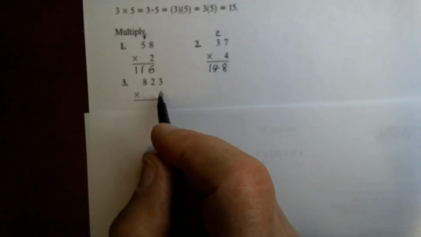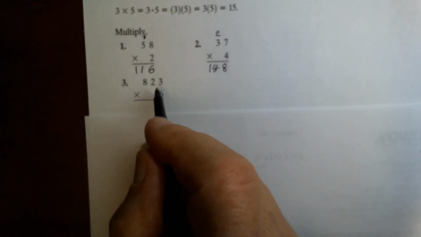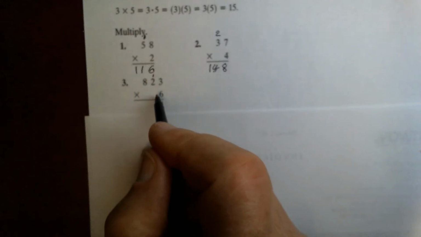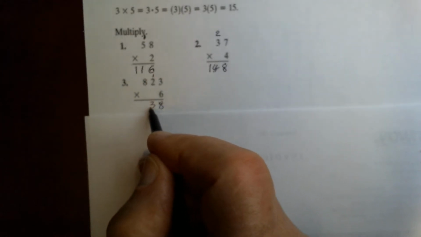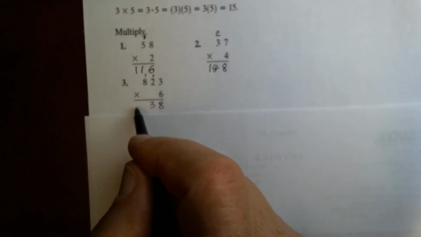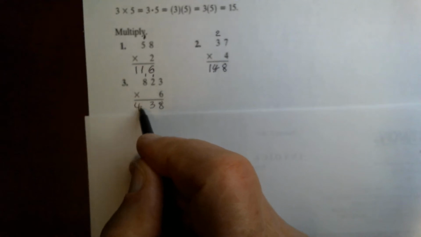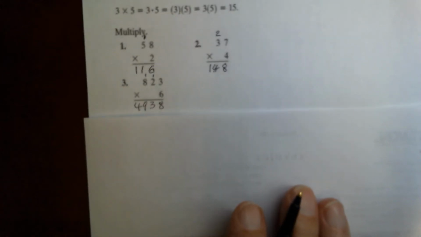For the next exercise, number 3, 6 times 3, 6 times the 3 is 18. So we have an extra 10. And then 6 times 2 is 12, plus 1 is 13. So we have an extra 100 here. And 6 times 8 is 48, plus 1 is 49. 49 hundreds. So it's 4,938.